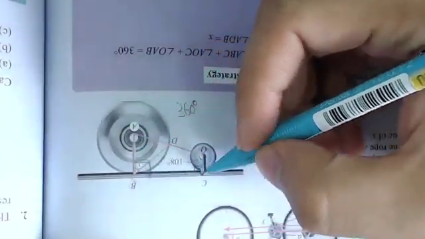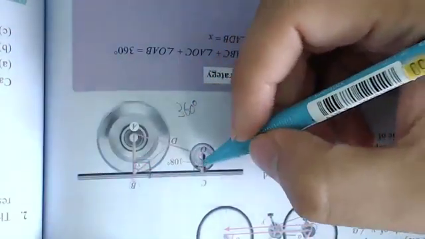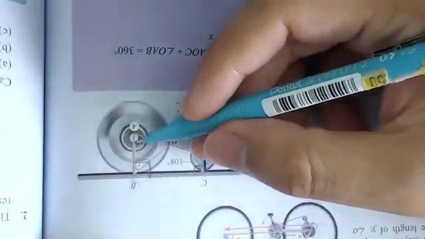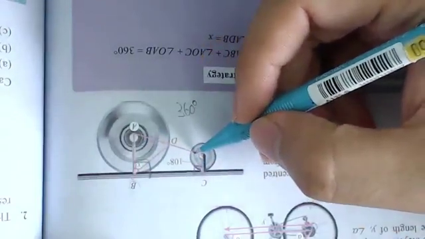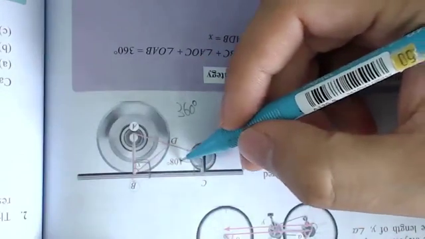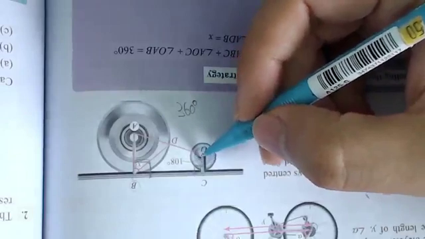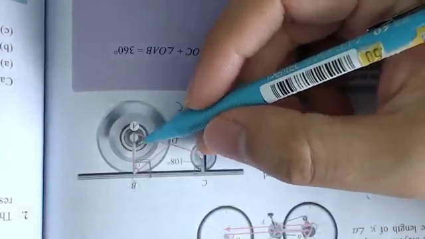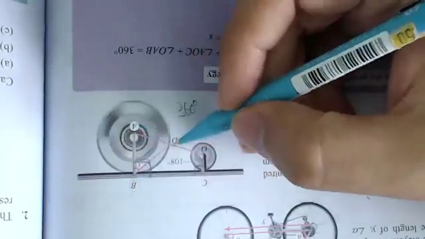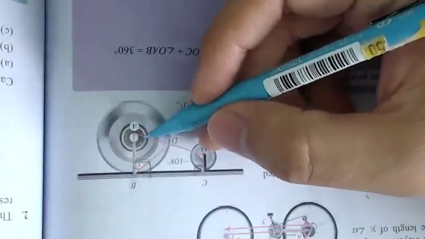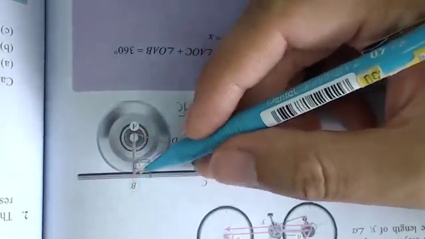I want you to focus on this quadrilateral. Now we have found 2 angles out of 4, correct? And this one, we know already, is given to us as 108 degrees. The only one left is this one. What is the angle BAD here? We know 3 out of 4 already.